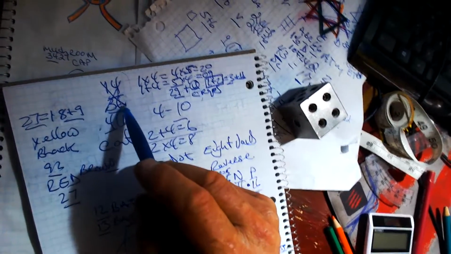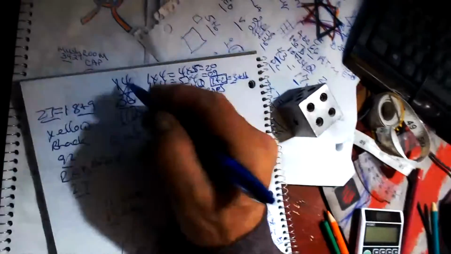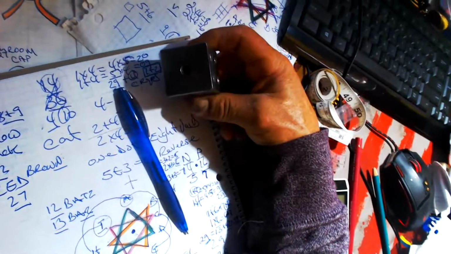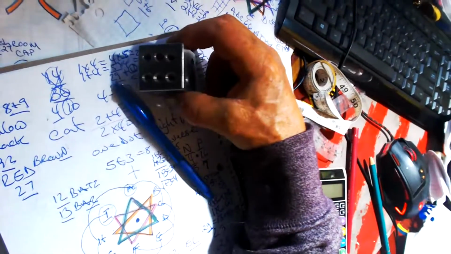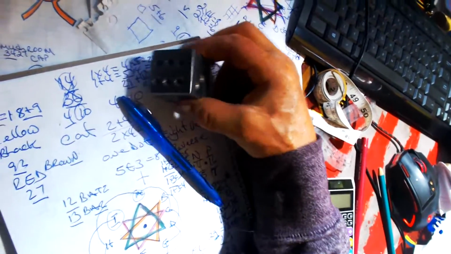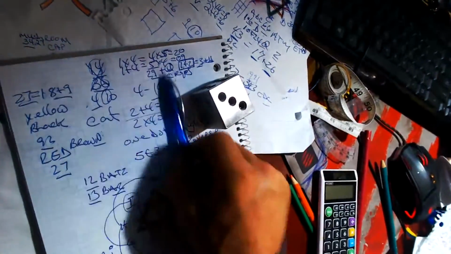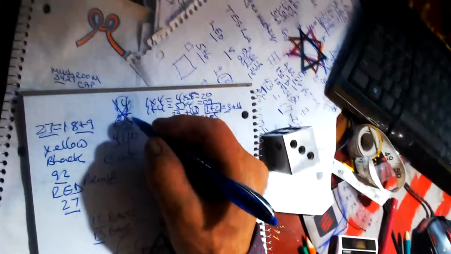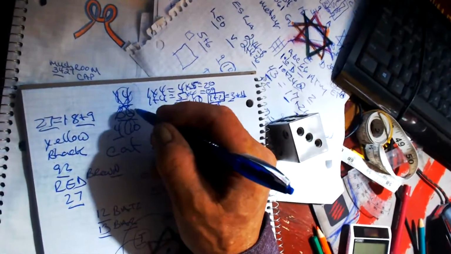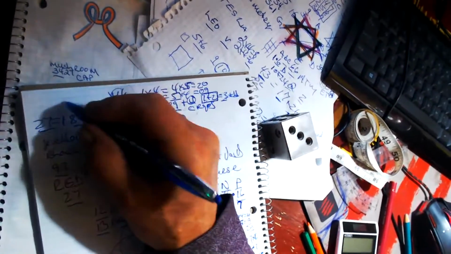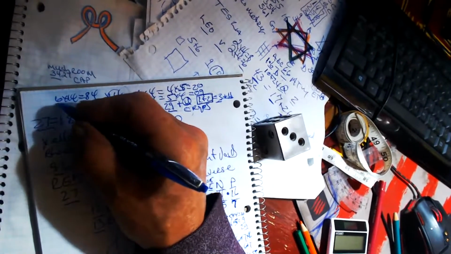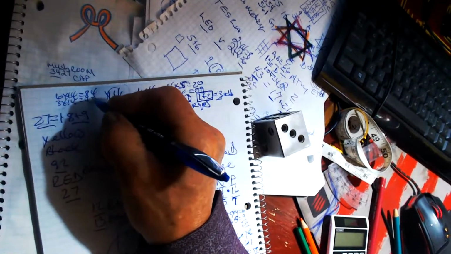This one over here created from the number 9. You notice 3 and 6 is 9. 1 and 4 is 5. 4 and 1 is 5. The reverse of that is 6 and 3 is 9. It tells a perfect story of its creation right over here. 6 by 14 equals 84. 3 by 14 equals 42.